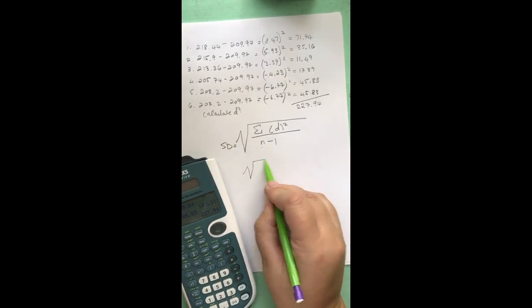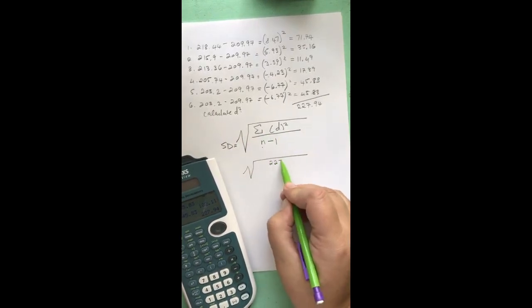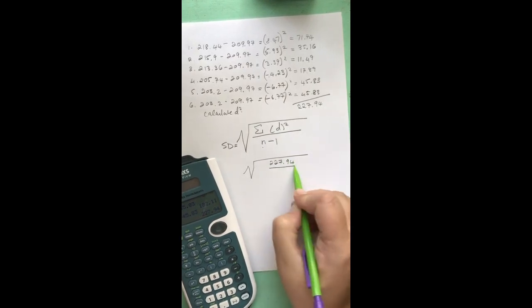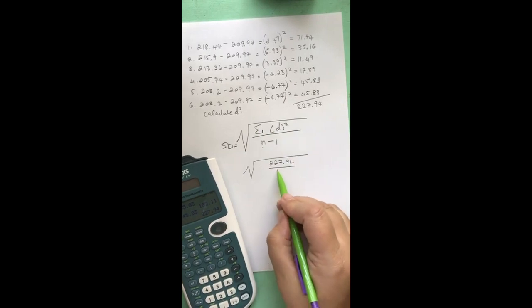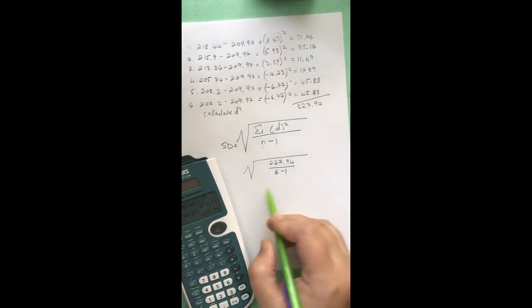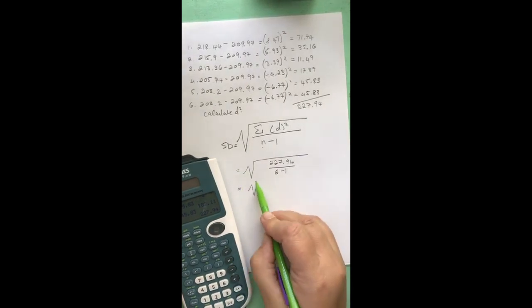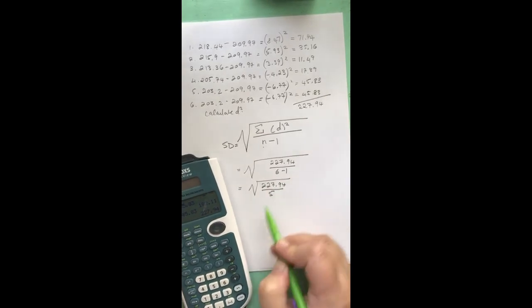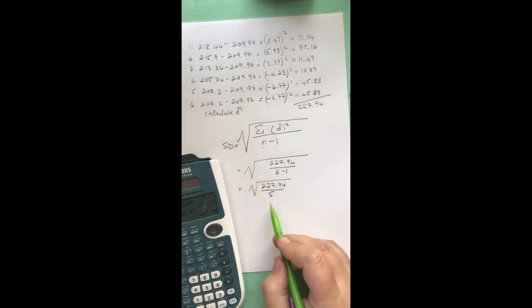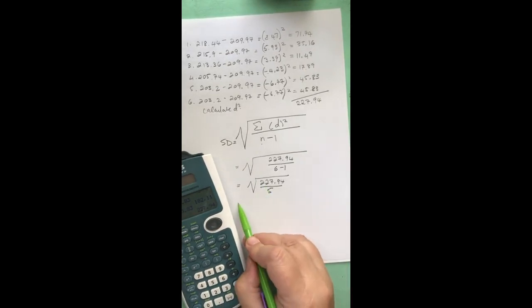So we can put our value 227.94 on top. This is the sum of d squared. And we can put 6 minus 1 on the bottom, which if you simplify this, would be 227.94 over 5, and we still have to get the square root of that value.